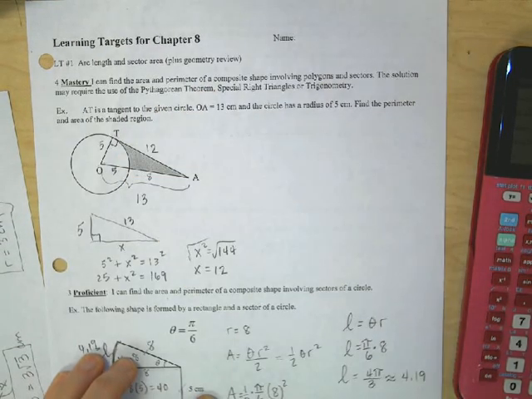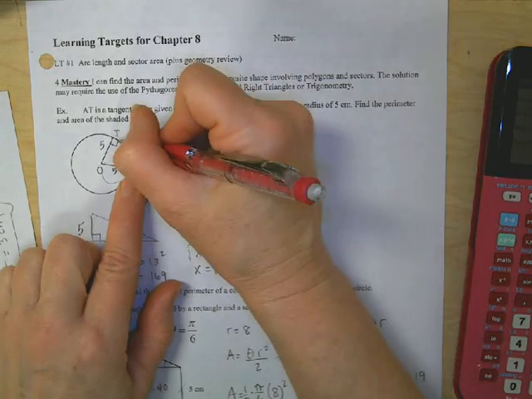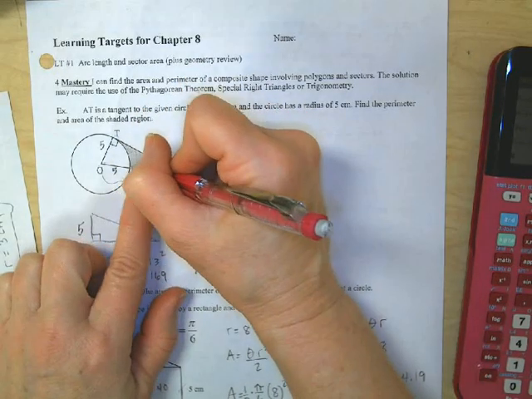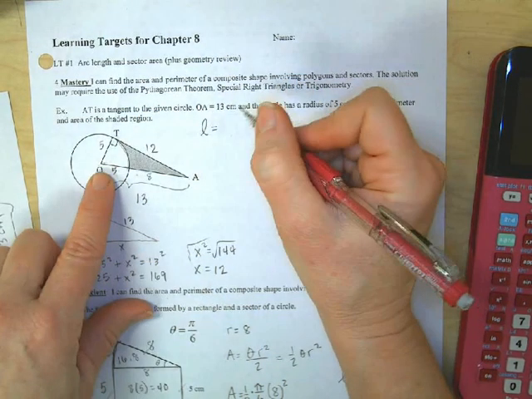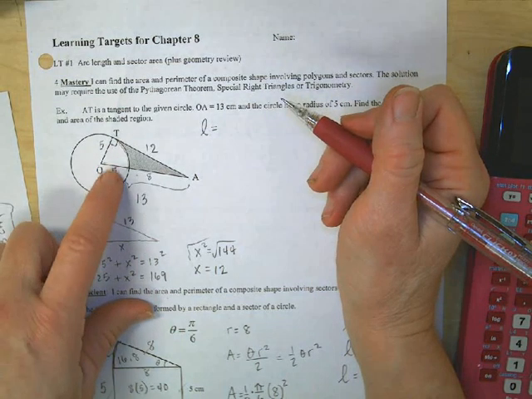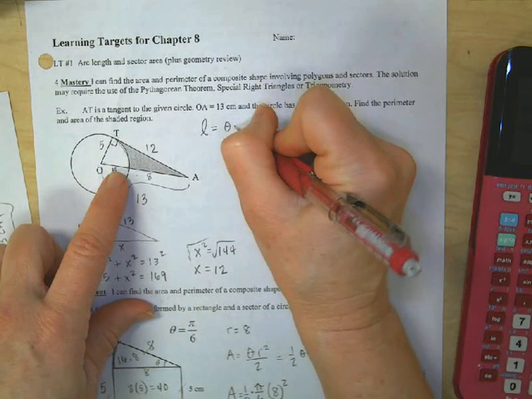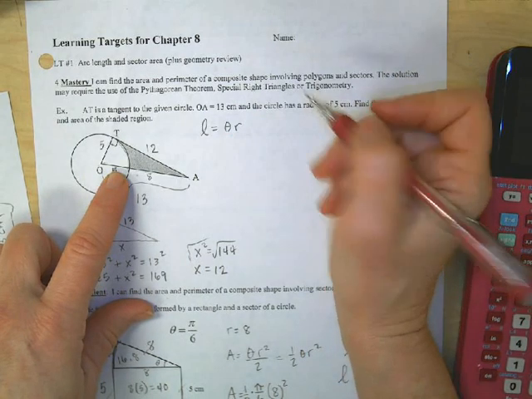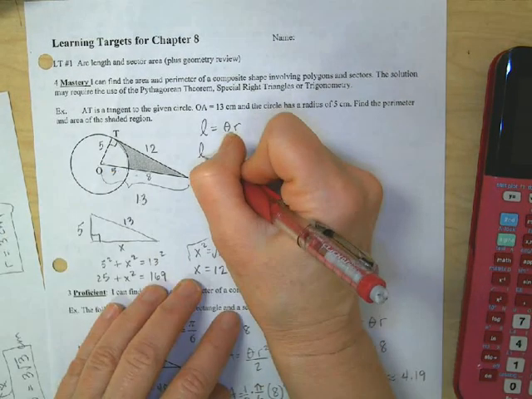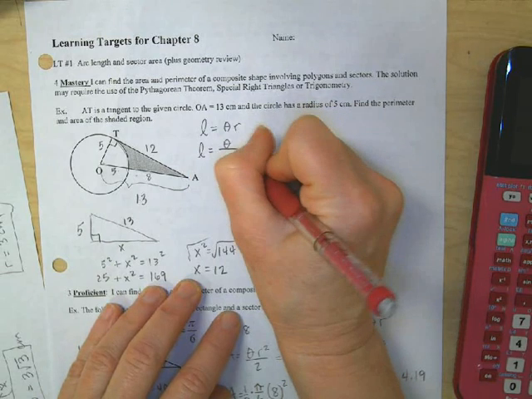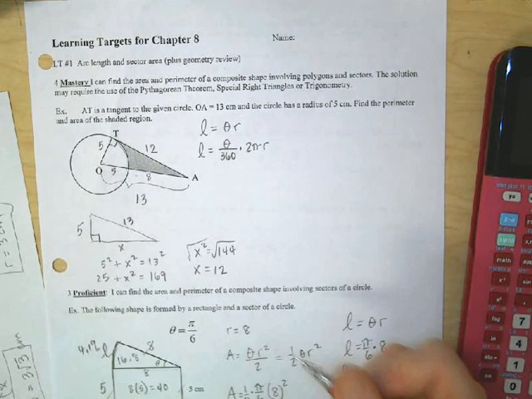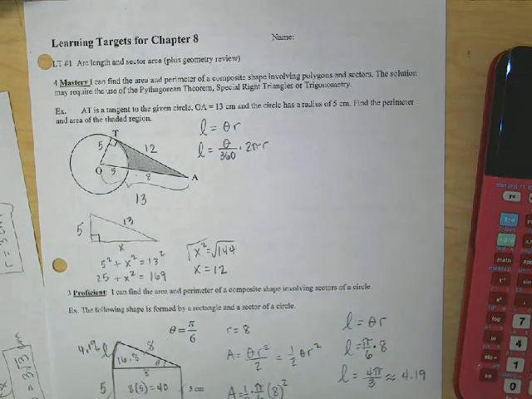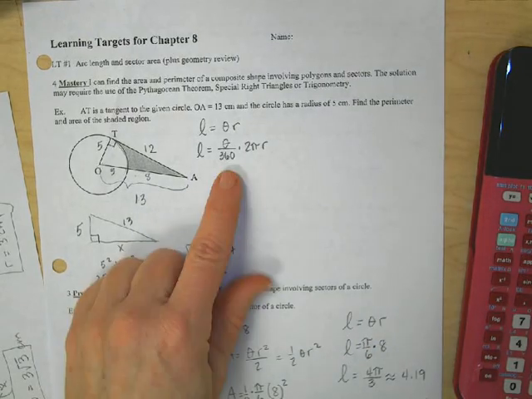All right, so I'm doing pretty good. To get my perimeter, it's going to be 12 plus 8 and then plus the arc length. To get the arc length, I need to do the central angle in radians times the radius. Or if we'd rather work in degrees, we can do the degrees over 360 times 2 pi r. We're going to use one of these formulas, depending on whether we want degrees or radians. I think most people at this point are more comfortable with degrees, so I'm going to use the degree formula.